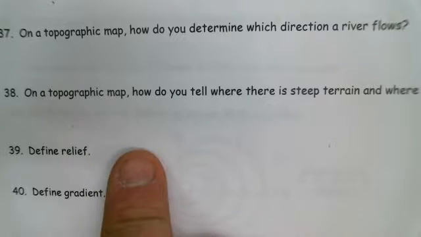Number 38, on a topographical map, how do you tell where the steep terrain is and where it's flat? Steep is where the contour lines are close together. Flat land has contour lines far apart.